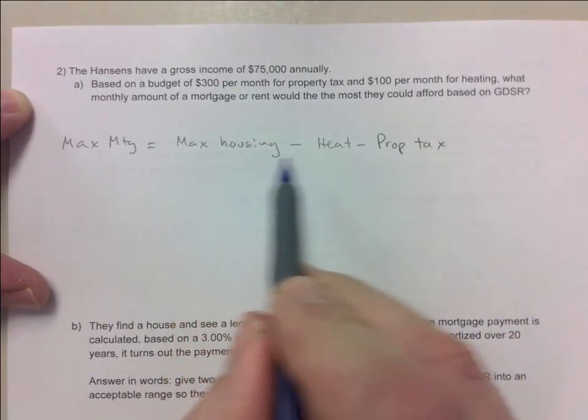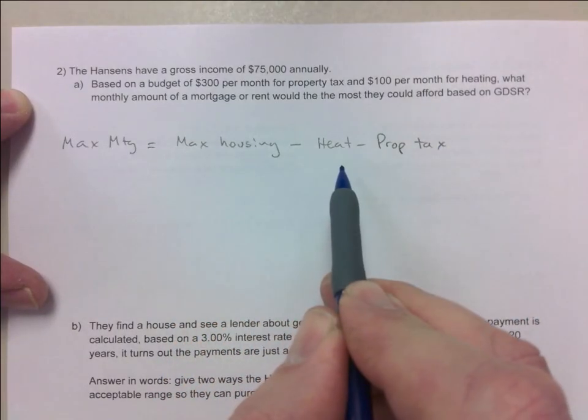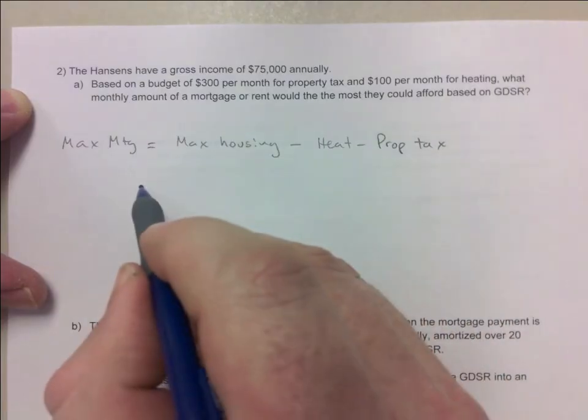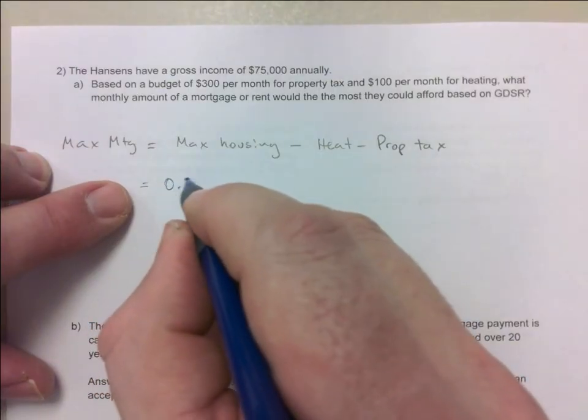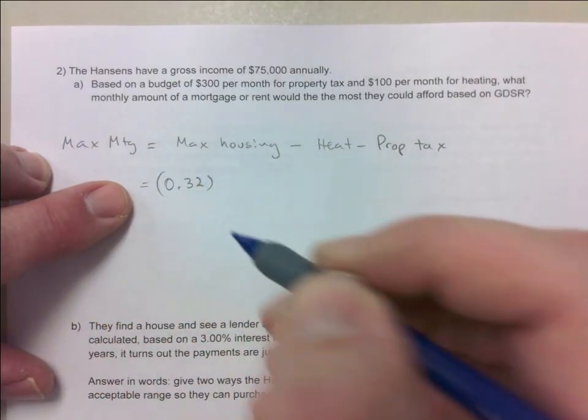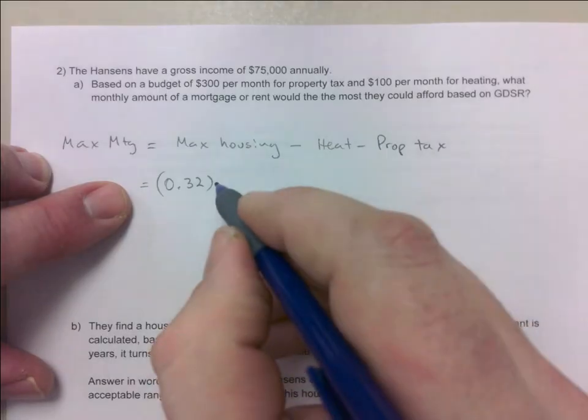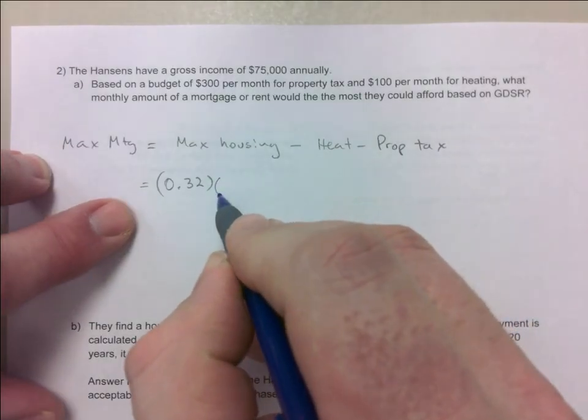That's basically how the maximum you can spend on your mortgage. So what's max housing is 32%, because that's the maximum GDSR, on your income.